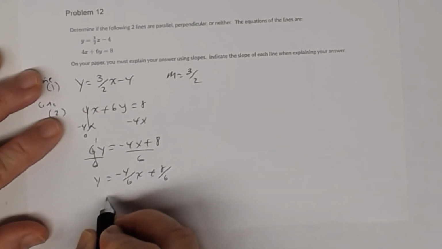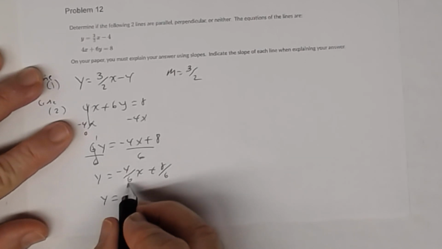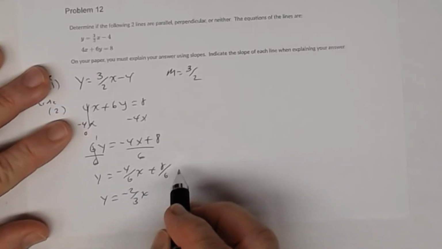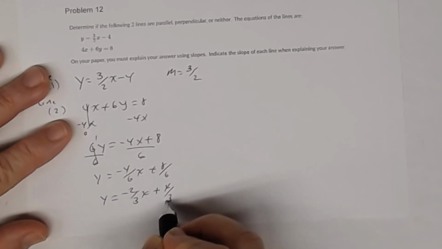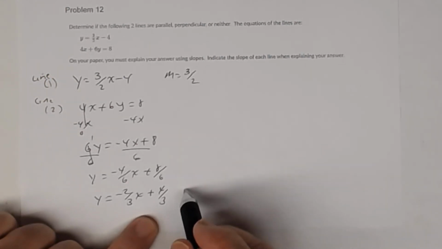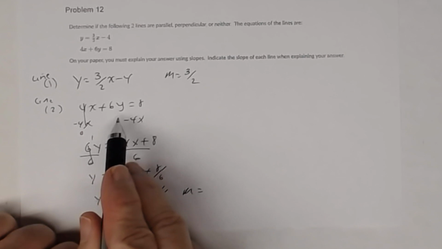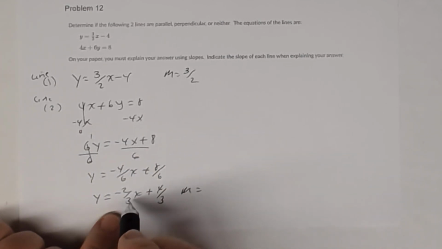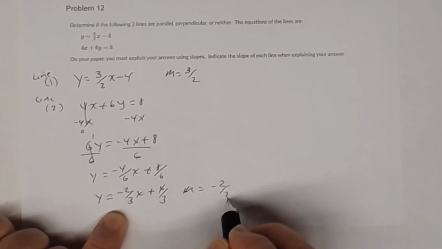But let's go ahead and reduce. So negative 4/6 reduced is a negative 2/3 x, and then 8/6 reduced is 4/3. All right, so the slope of this line here, with this equation, is negative 2/3.